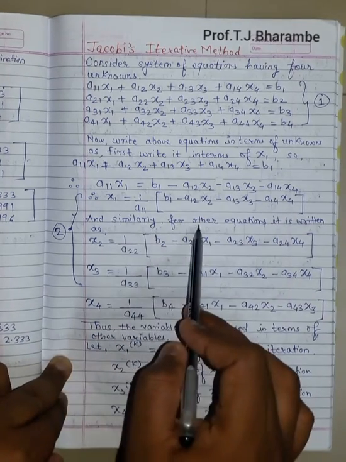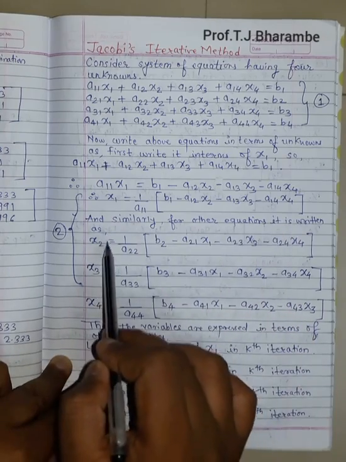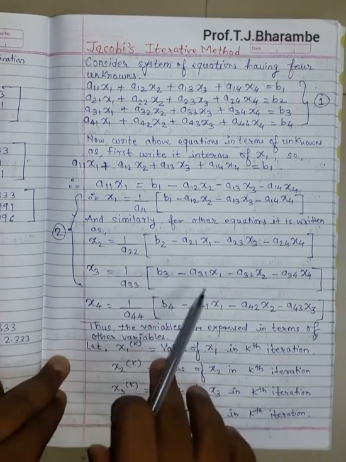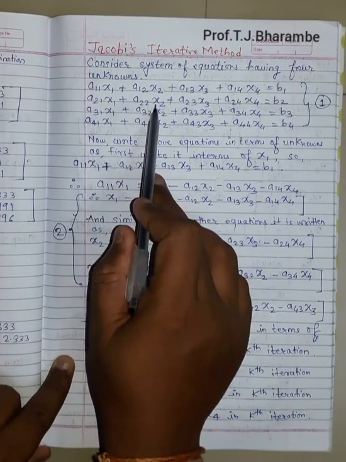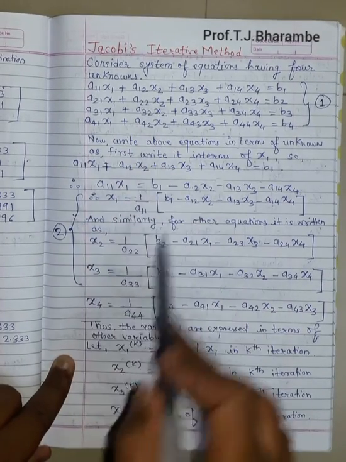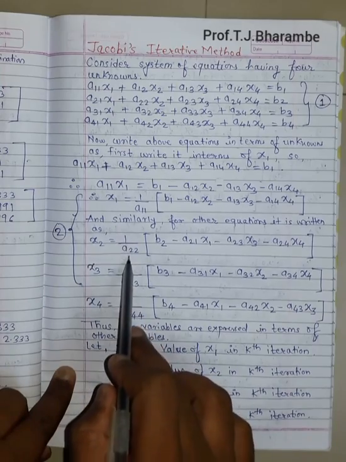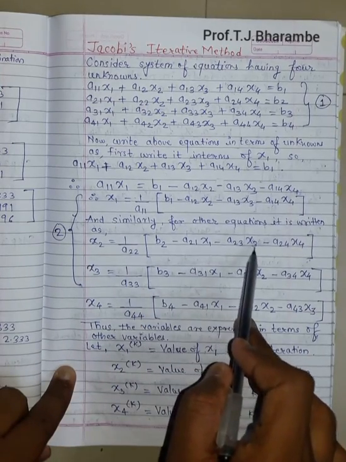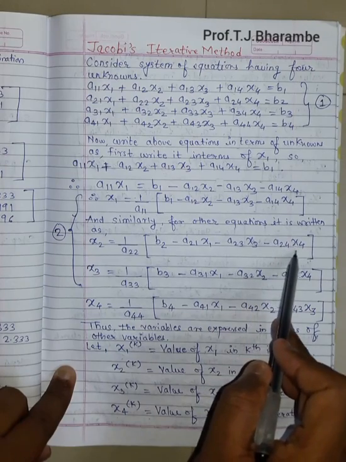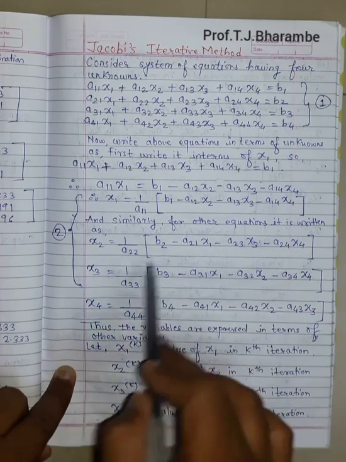Similarly we will write the other equations, and they are written as follows. You can see here this second equation we have written for the x2 variable. So x2 is equal to 1 upon a22 times b2 minus a21 x1 minus a23 x3 minus a24 x4.